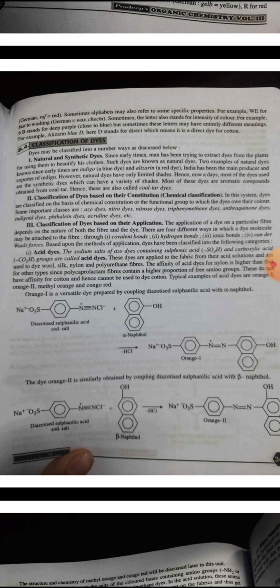German is equal to Waschecht. Sometimes the letter also stands for intensity of the color. For example, 6B stands for deep purple, close to blue. But sometimes these letters may have entirely different meanings. For example, in Alizarin Blue D, here D stands for direct, which means it is a direct dye for cotton.